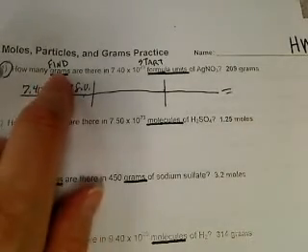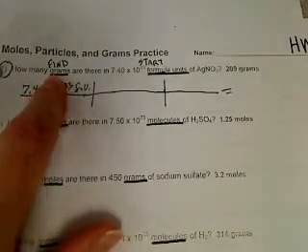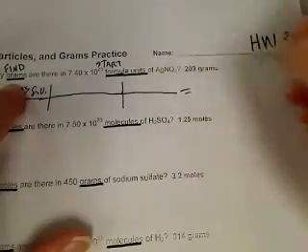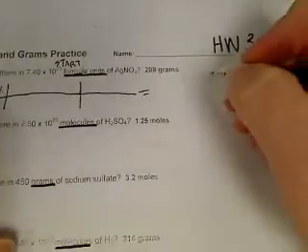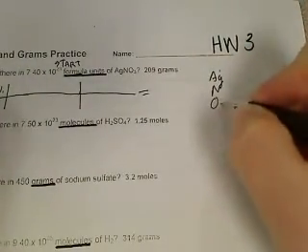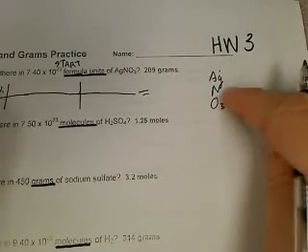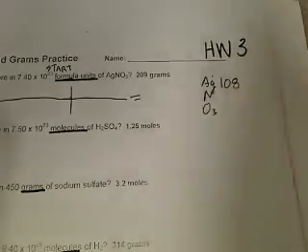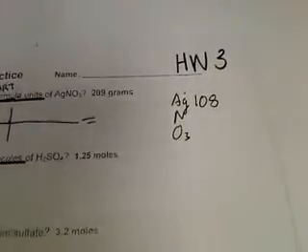Whenever you see the word grams in your problem, you know you're going to need to find the molar mass. So we'll need to find the molar mass for AgNO3. So let's just do that really quickly off to the side. So here's Ag, which is silver, N, and O3. So remember, these are the red numbers on the periodic table. So Ag, the mass is 108. And then we've got nitrogen, okay, and that mass is 14.